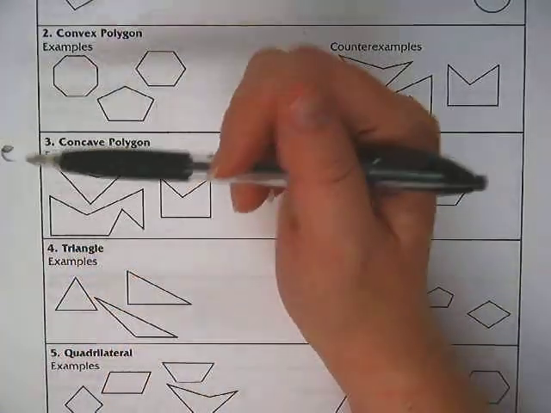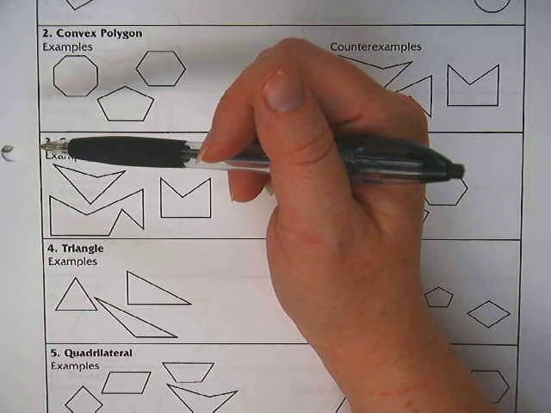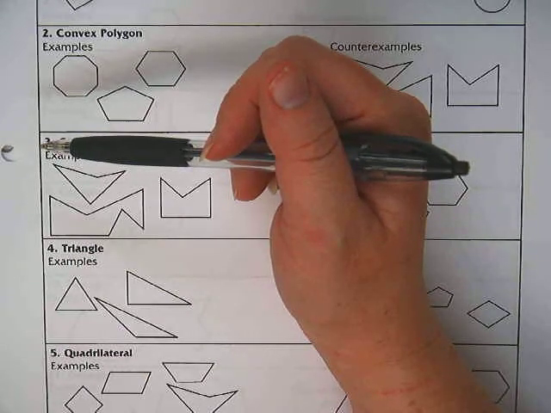Convex polygon. We're still not very good at that, are we? Being quiet when it's time to be quiet.